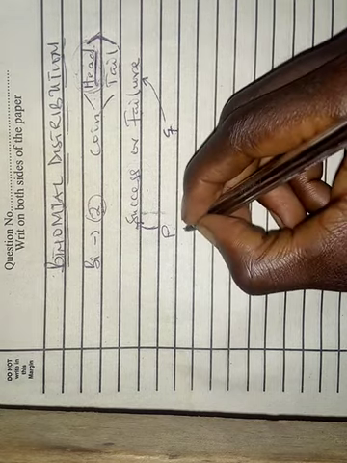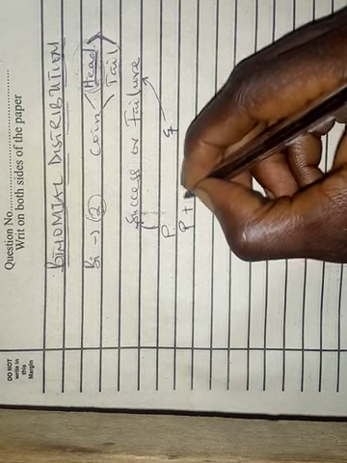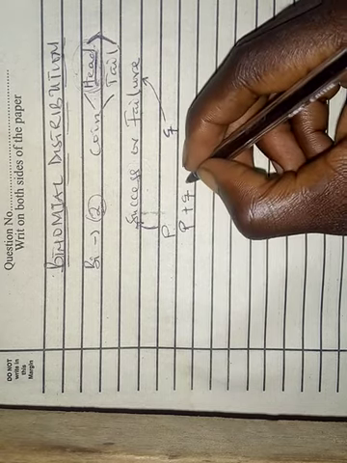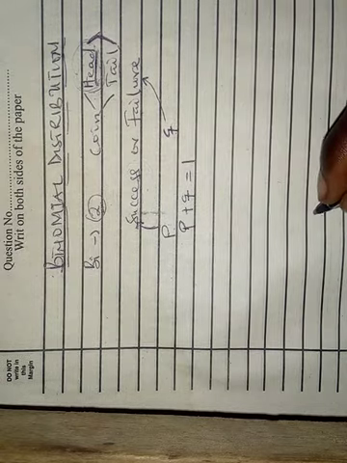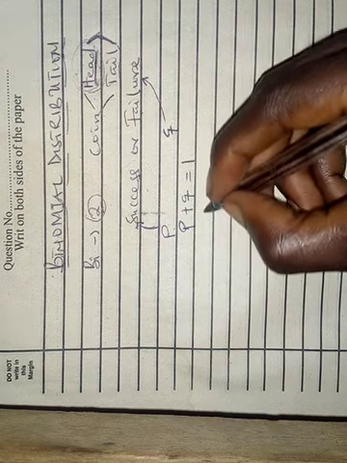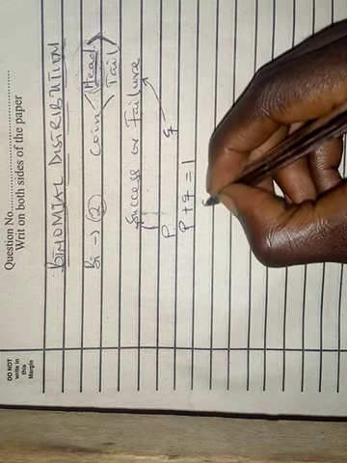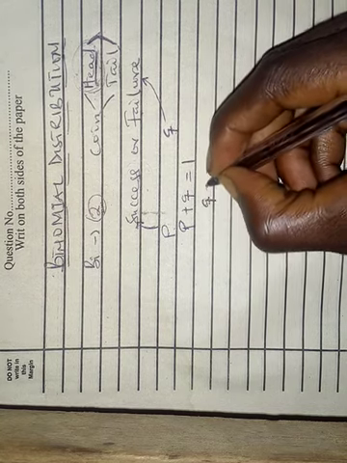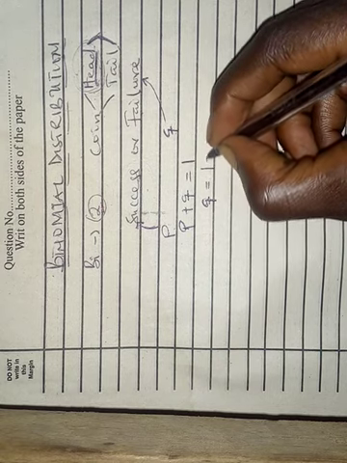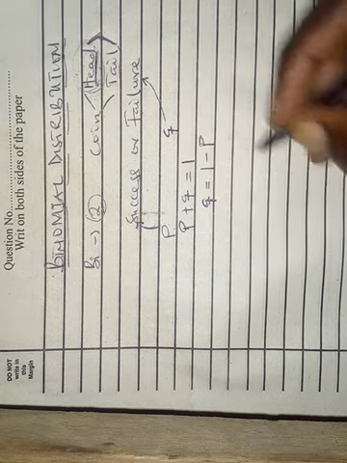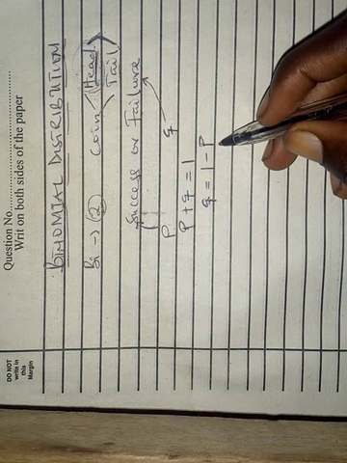So the probability of success plus the probability of failure must equal 1. So we can easily say that the probability of a failure is equal to 1 minus the probability of success, which is P.